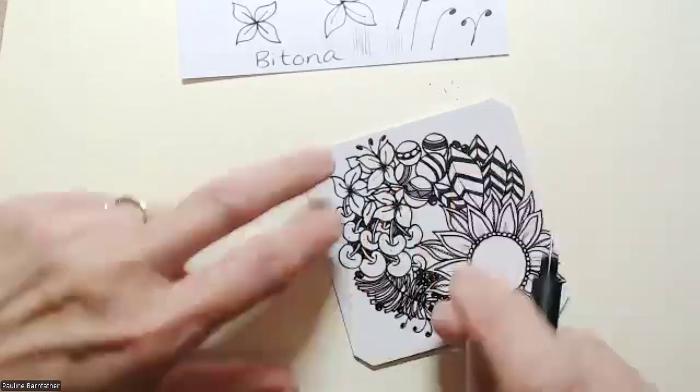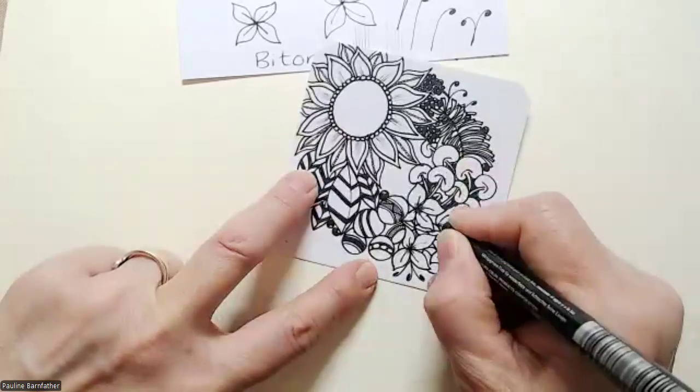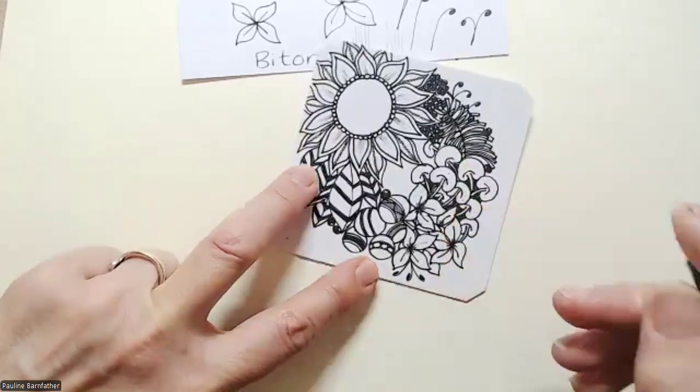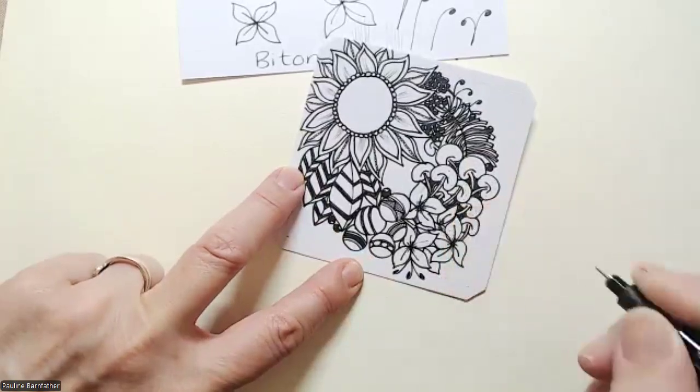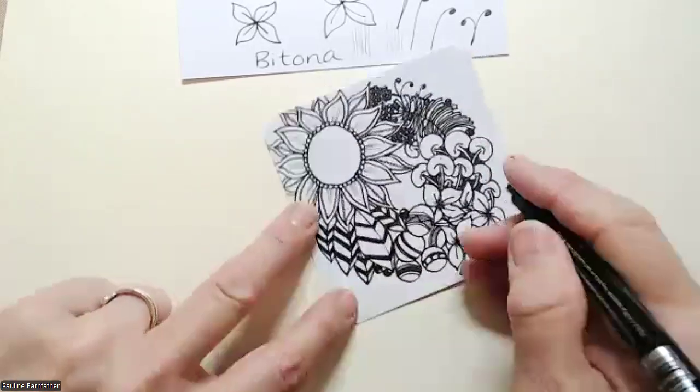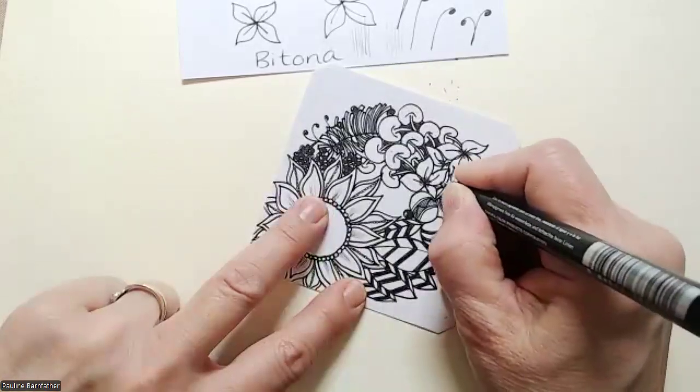Just find all the ends of your little petals and just have some texture there. And underneath as well, just here.